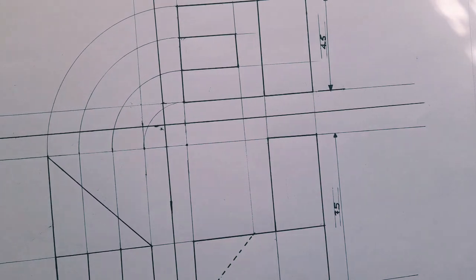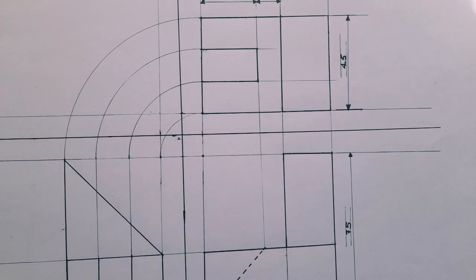So basically, these are the 3 elevations that we expected to draw. Thank you very much.